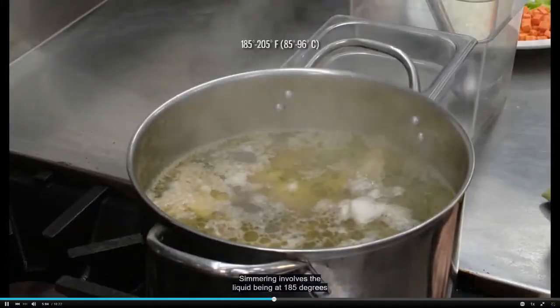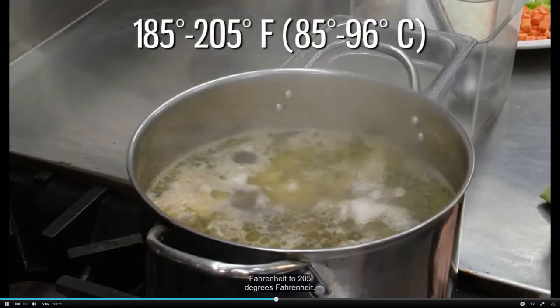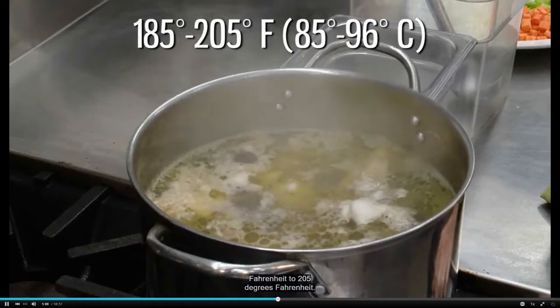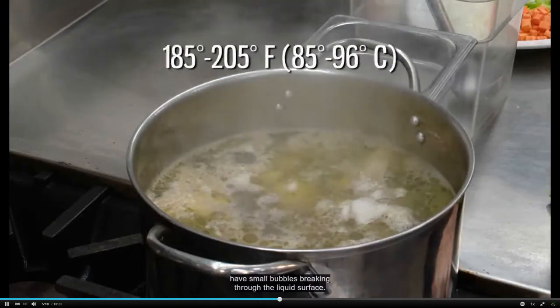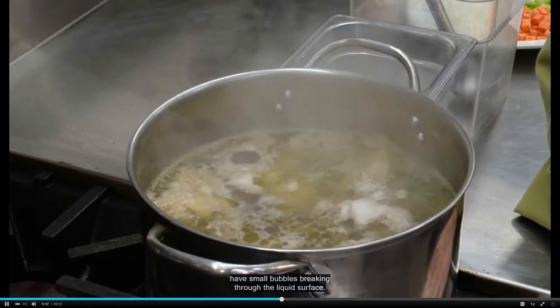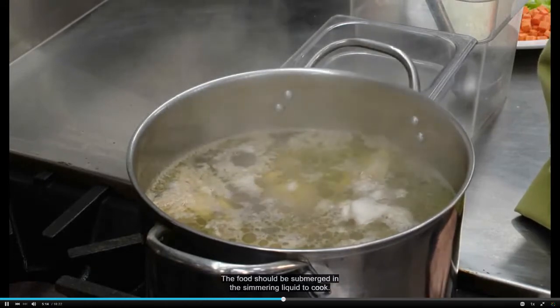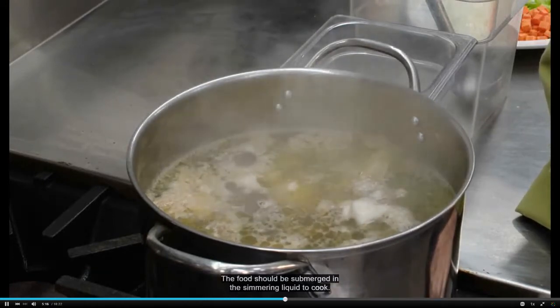Simmering involves the liquid being at 185 degrees Fahrenheit to 205 degrees Fahrenheit. The liquid at this temperature should have small bubbles breaking through the liquid surface. The food should be submerged in the simmering liquid to cook.